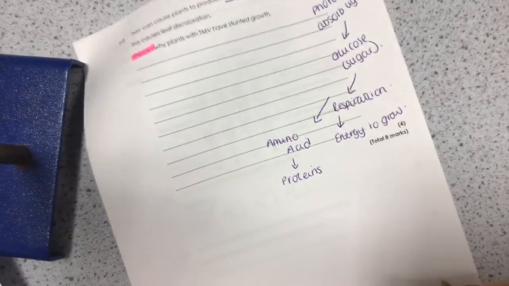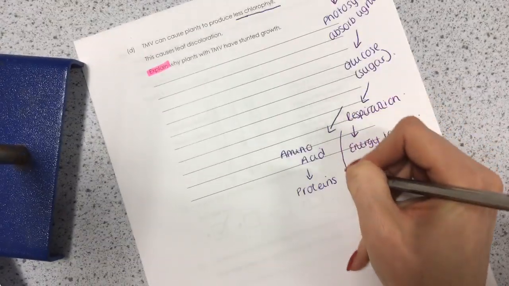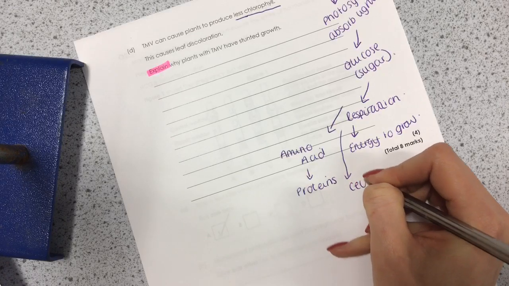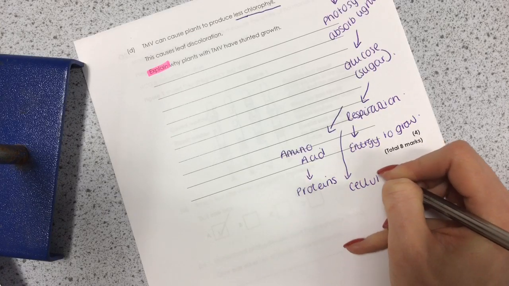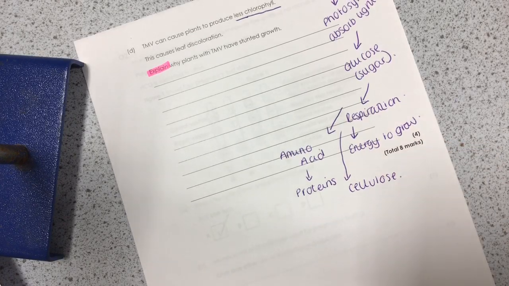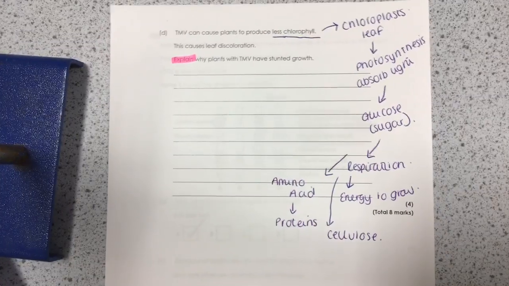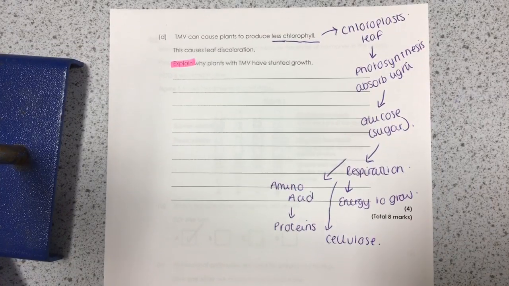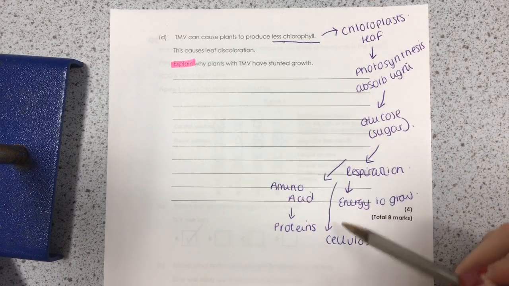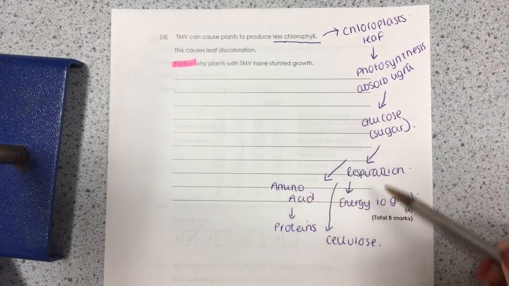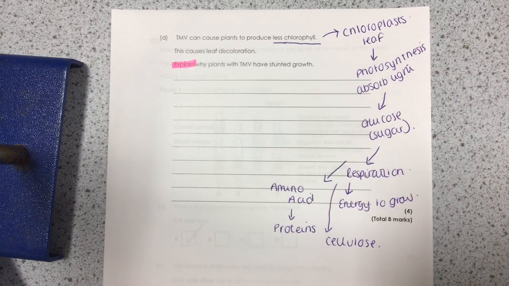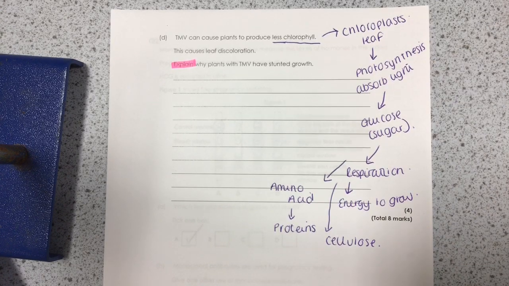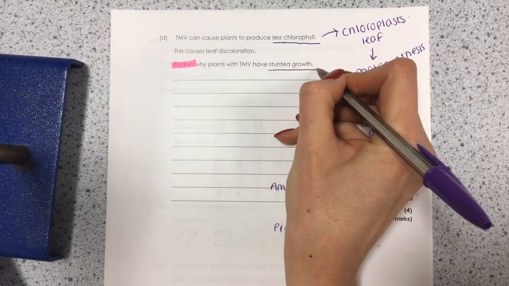And they can also use it to produce cellulose. Okay, so we've written everything down that we know, just links from chlorophyll and photosynthesis and how it uses the glucose. Now it says this causes the leaf to discolour. Explain why TMV causes stunted growth.